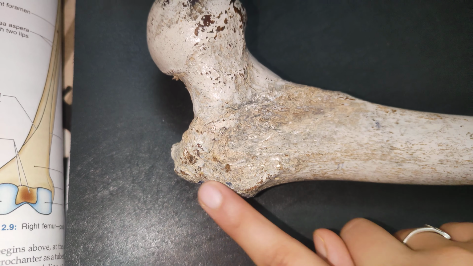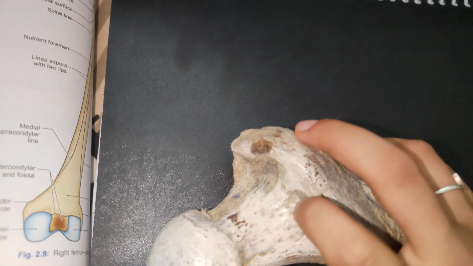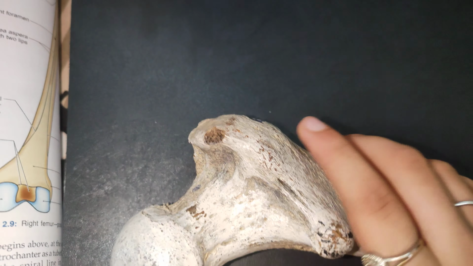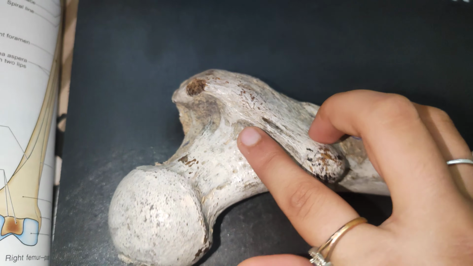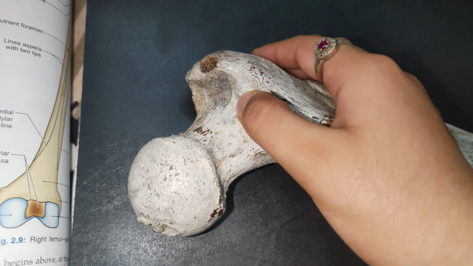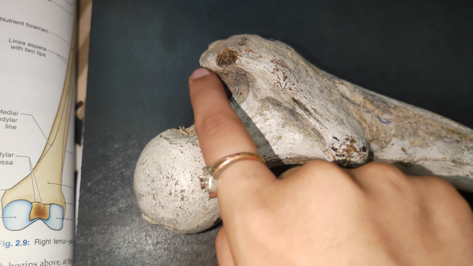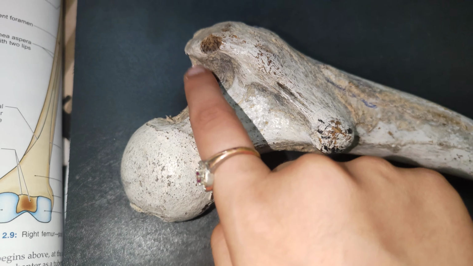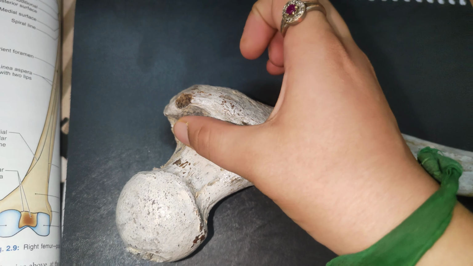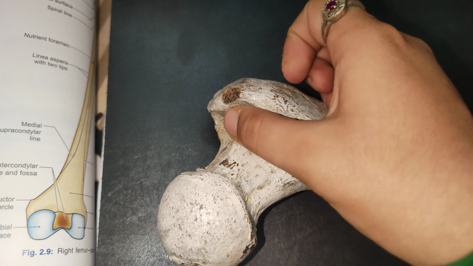The medial surface presents a rough impression above. The medial surface, that is the one which is inside, because the whole thing is the greater trochanter, so this one is the medial surface. It presents a rough impression above, and the trochanteric fossa below. A fossa means a pit-like thing, and this is the deep trochanteric fossa below.